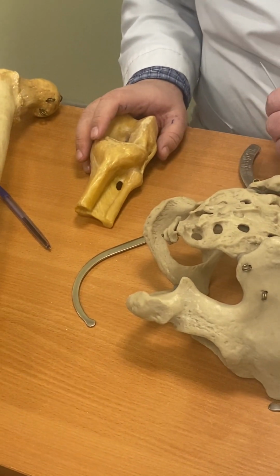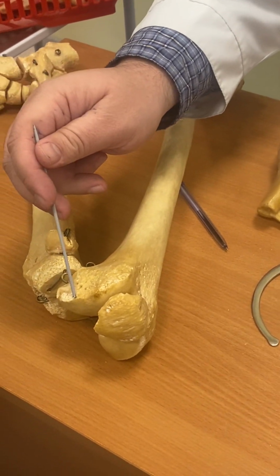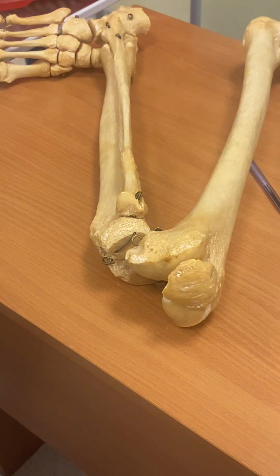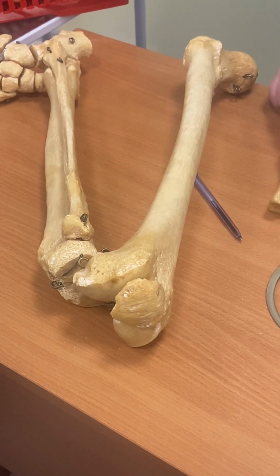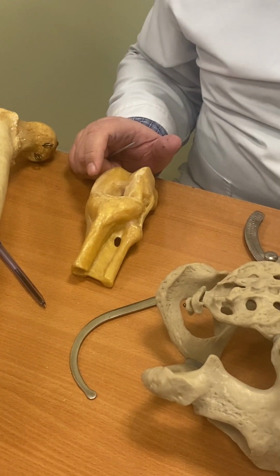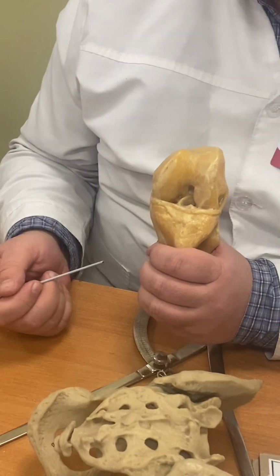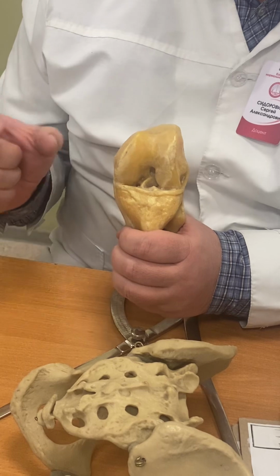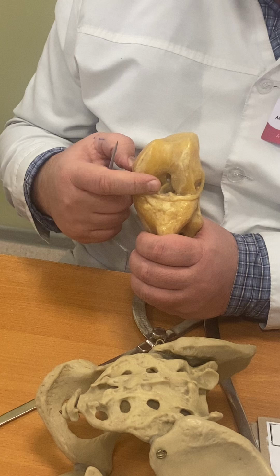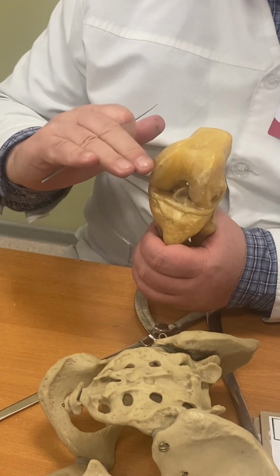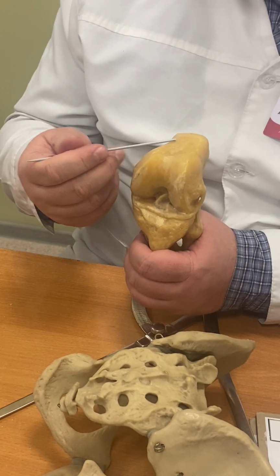Next, what is the shape of this joint? It has condyles of femur and condyles of tibia, that is why it is a condyloid joint. And condyloid joints are usually biaxial. And this joint has intra-articular meniscus medialis and meniscus lateralis. Meniscus medialis and lateralis separate this joint into 2 halves. That is why it is a complex joint.